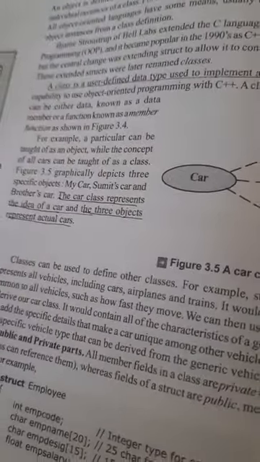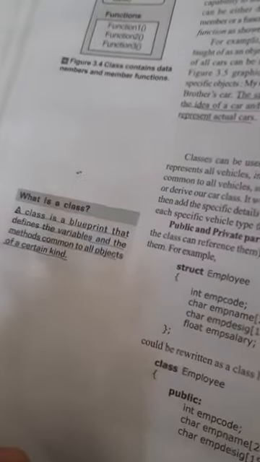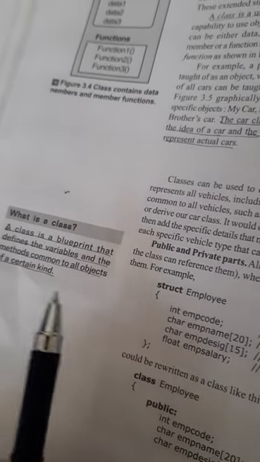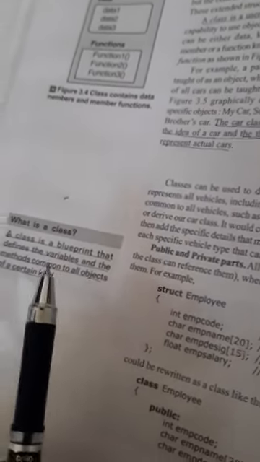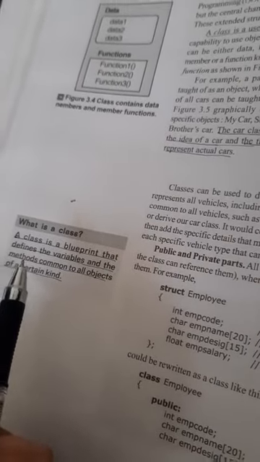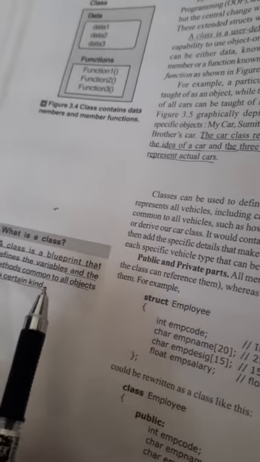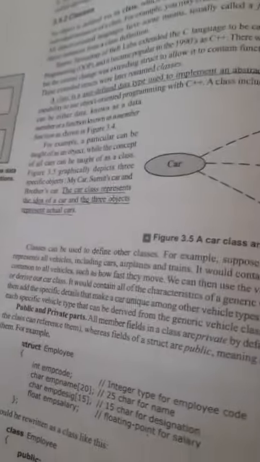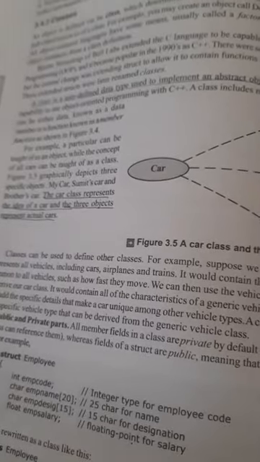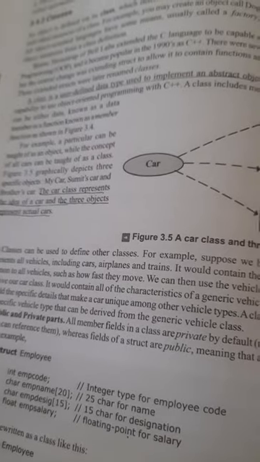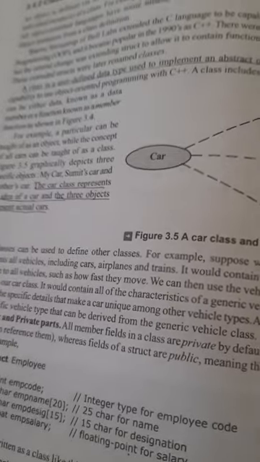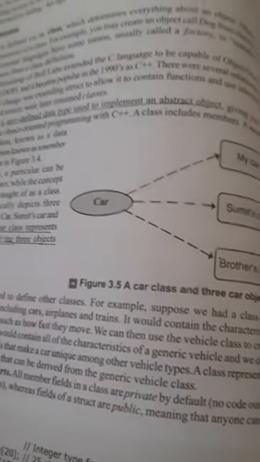So a class is a blueprint that defines the variables and the methods common to all objects of a certain kind. Now, these classes and objects, the concept is new, but it's a bit similar to the structure program that we have done in class 11. If you remember, after arrays we had the structure chapter.